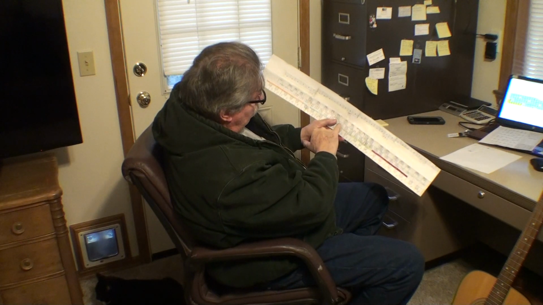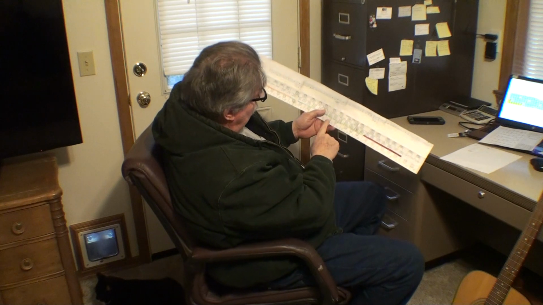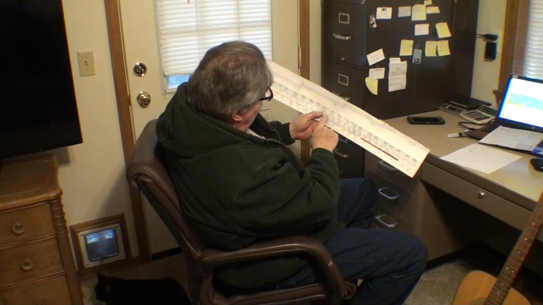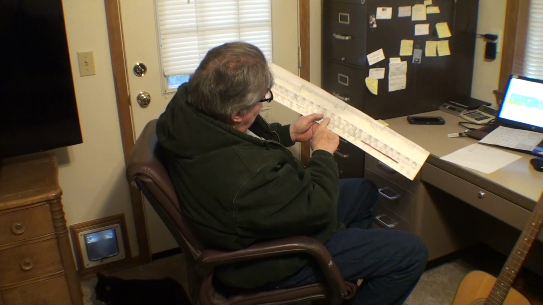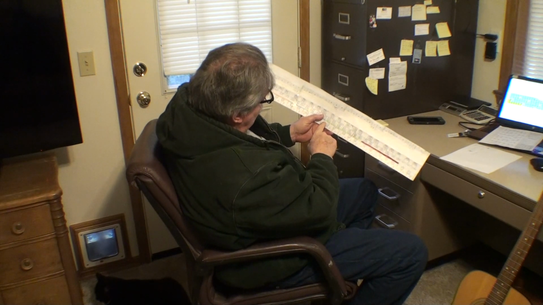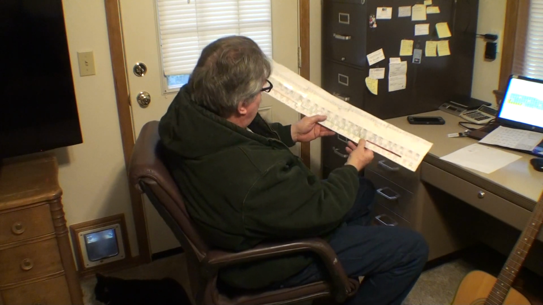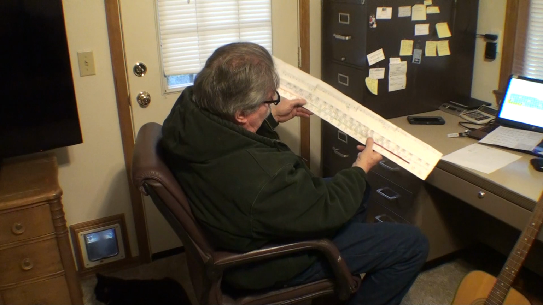It can be played on the 2nd string, 1st fret; 3rd string, 5th fret; 4th string, 10th fret; 5th string, 15th fret; 6th string, 20th fret. And the same with all these, they all got the numbers broken down.